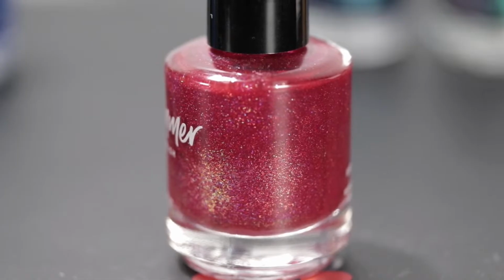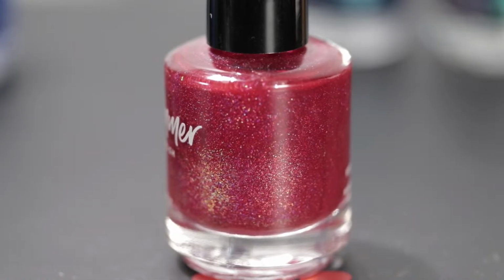I'm gonna put a red linear hollow. Let's call it hollow. Okay, let's see. I don't know. I feel like this is like a year-round color. I'm gonna put that as year-round just because it's red.